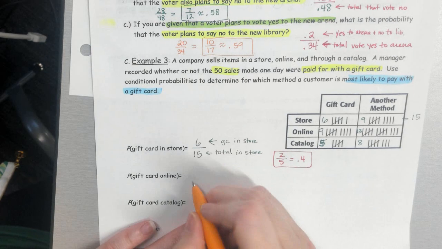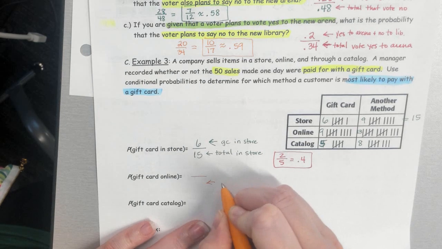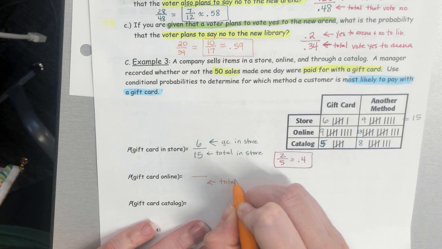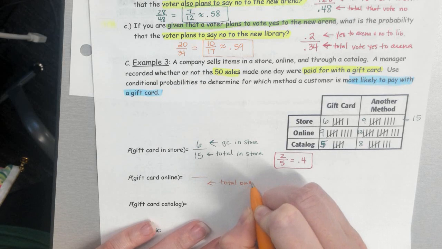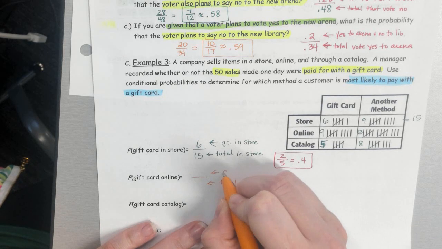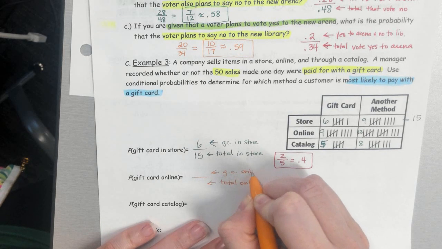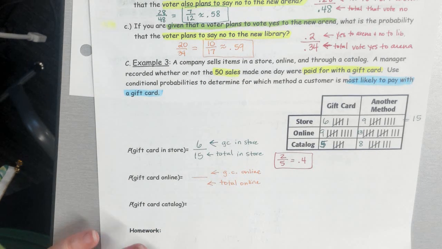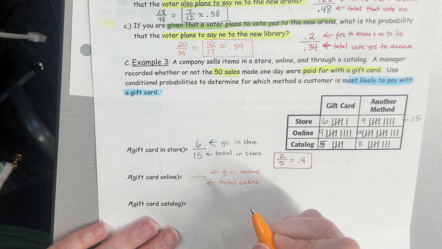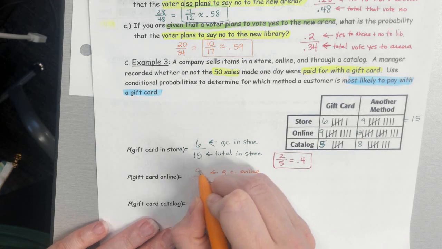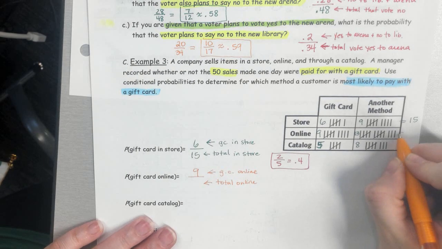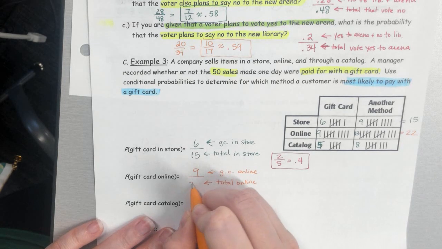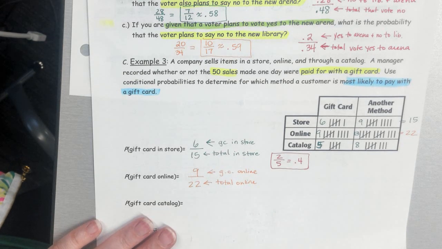So for online, for the gift card online, we have the total online, and then we have the gift card online. So how many gift cards were used online? 9. Yeah, and then there were 22 total online transactions. Okay, can we reduce that one?